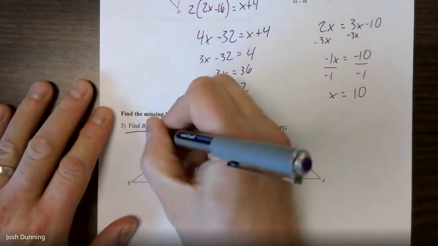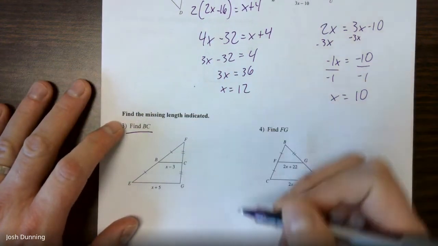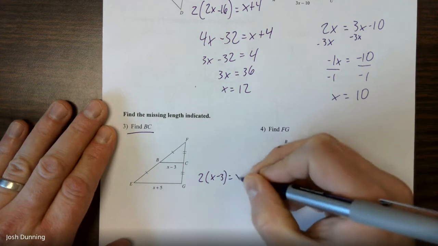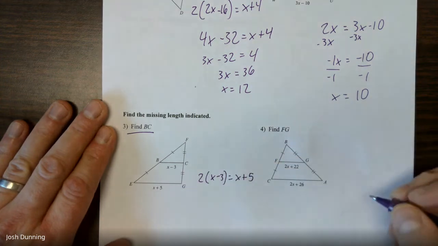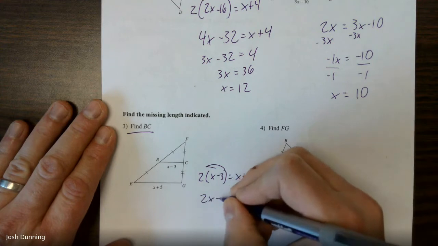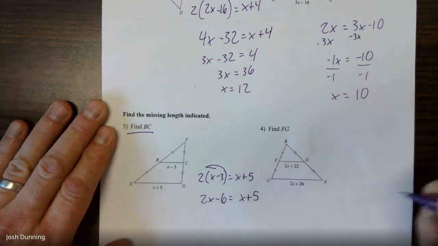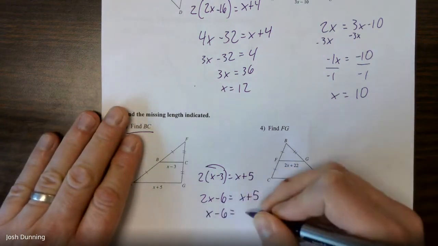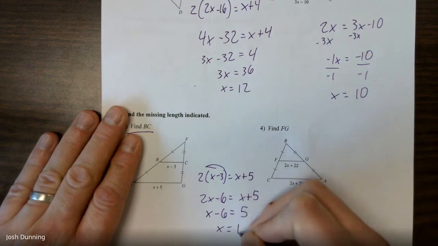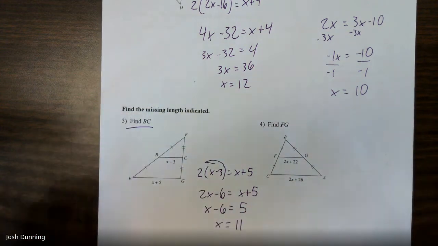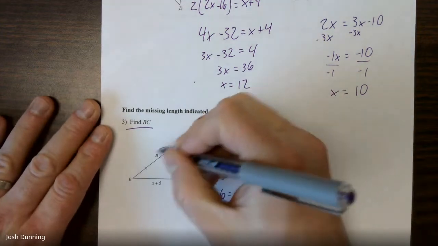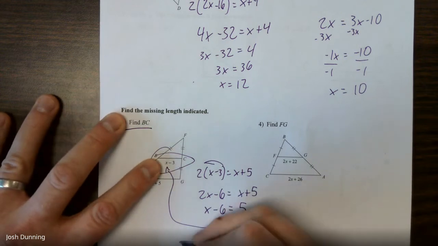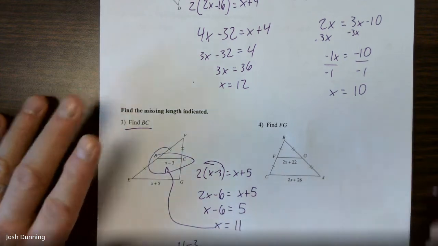Now 3, same question mostly. It's just this time it says find BC. Well, it's the same idea. We got to double this one. Catch it back up to the bottom. Distribute that 2x minus 6. Now we'll minus the x. Add the 6. 11. We've done like the hard part. Now we just have to solve for BC. So we plug that 11 in to x minus 3. So 11 minus 3 is 8.